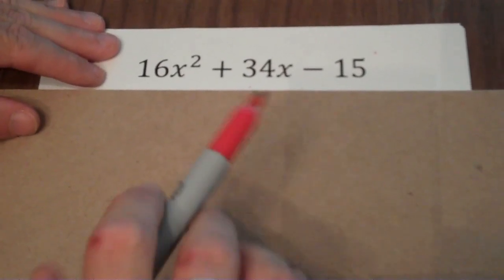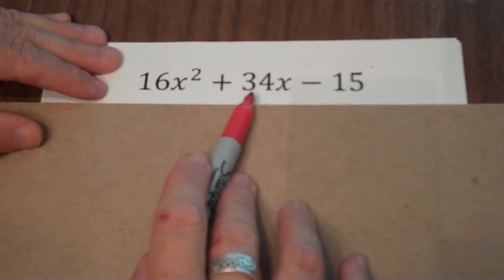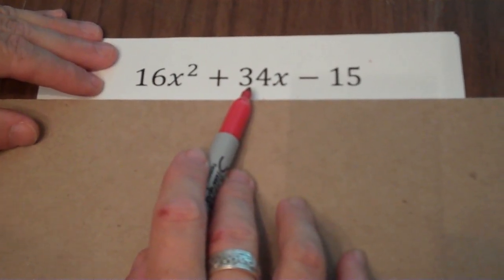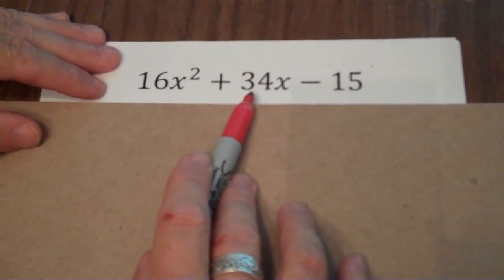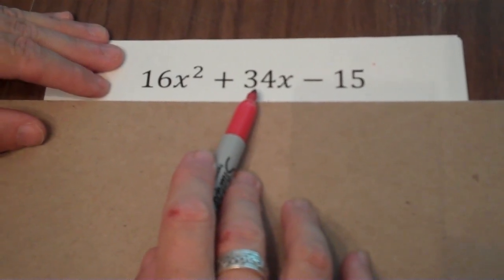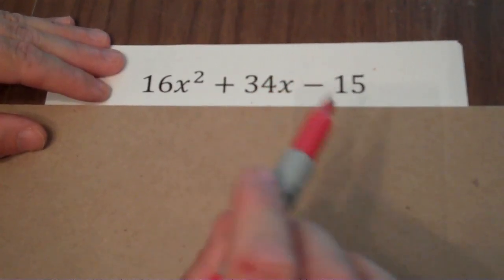So in this case, I look at the middle term, 34. And what I want to do is split this middle term into two coefficients, who in this case add up to positive 34.